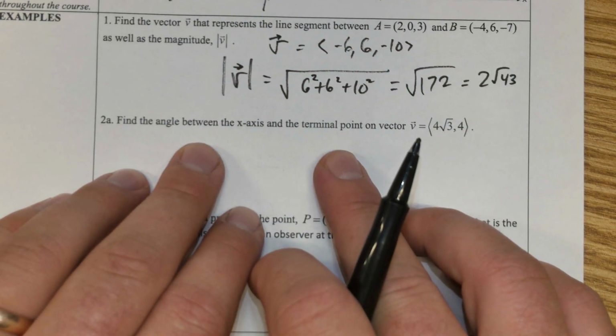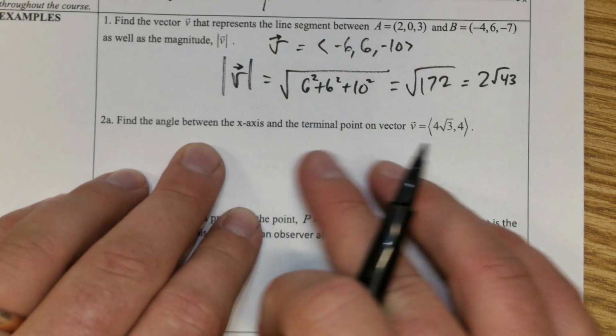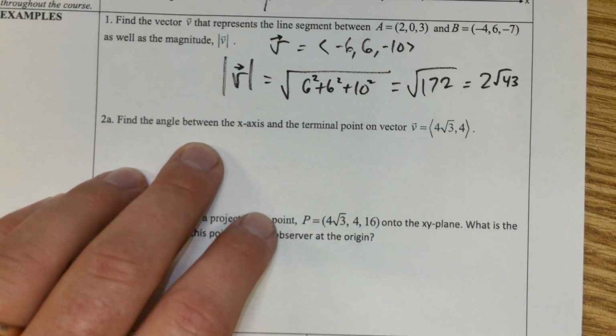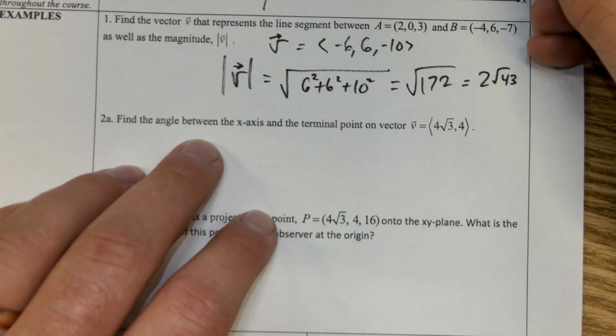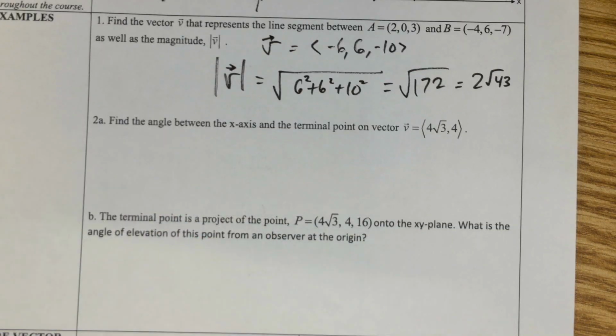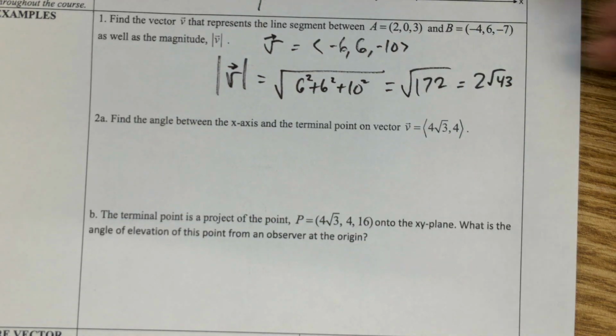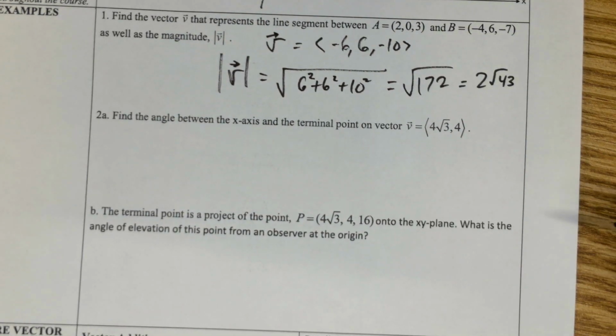All right, I'm thinking about this one. It's saying find the angle between the x-axis and the terminal point on this vector. So it's asking me to do just this. Hey, I have a vector. There's a terminal point at the head. Find the angle between the x-axis and that point.